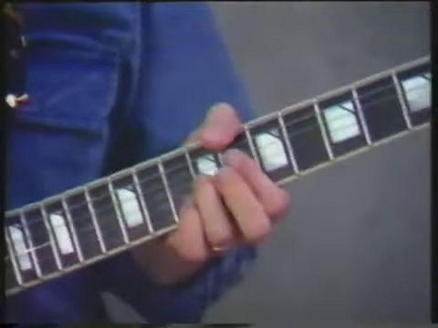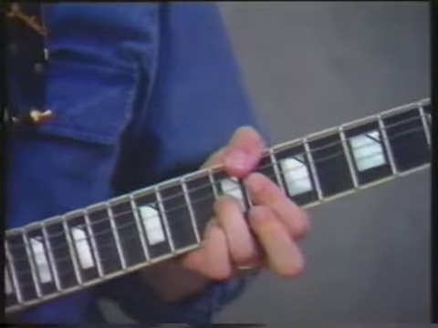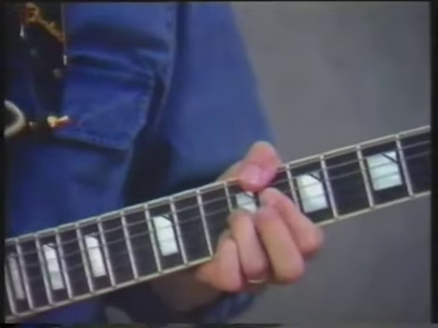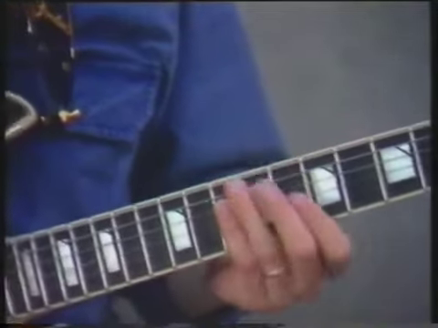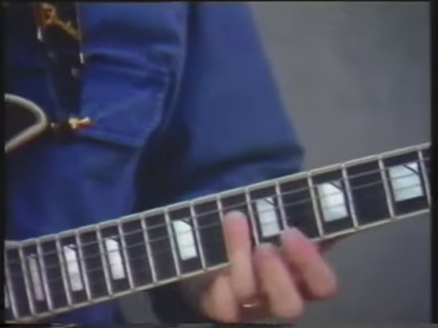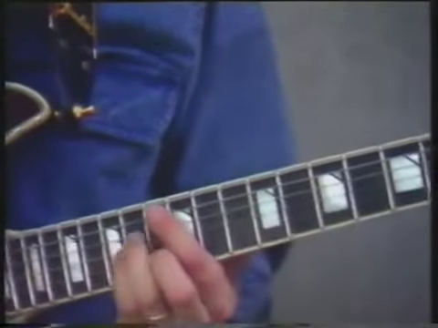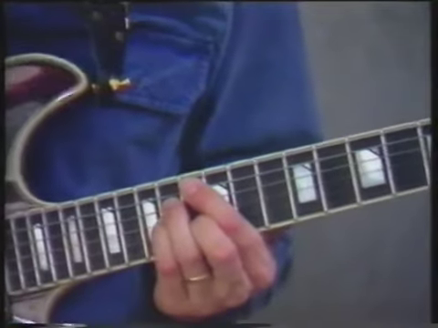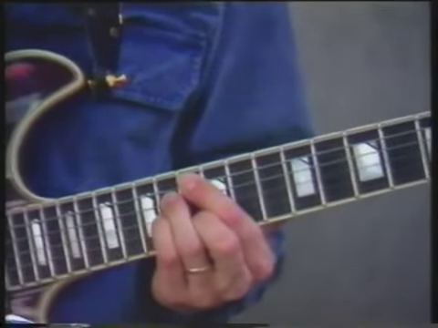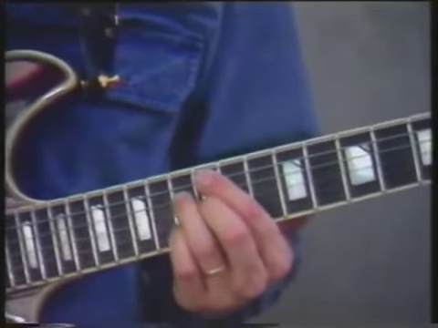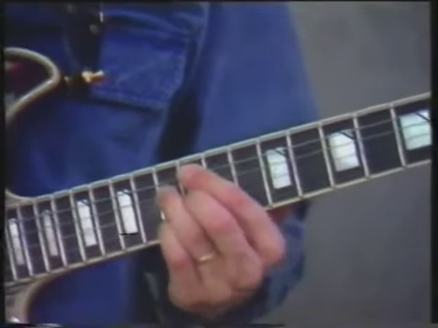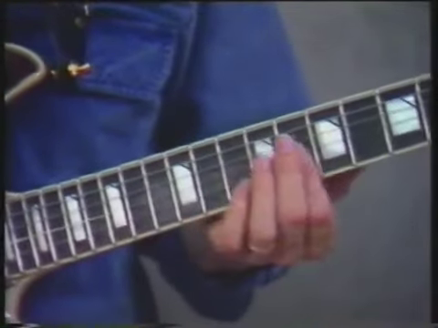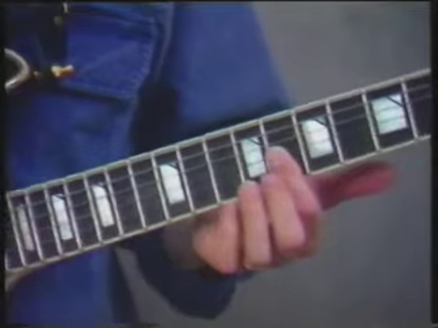So again, the voicings: C7, F, C13, F9, and F9 without the 3rd.